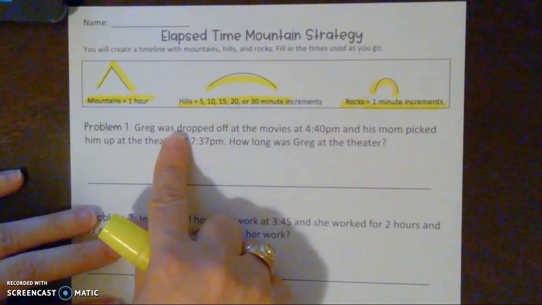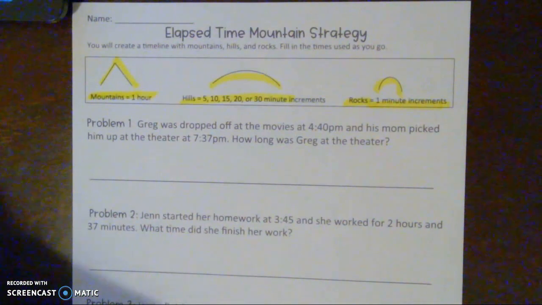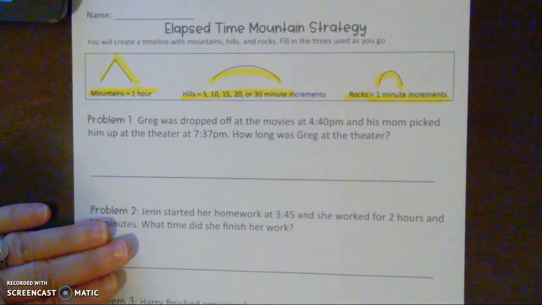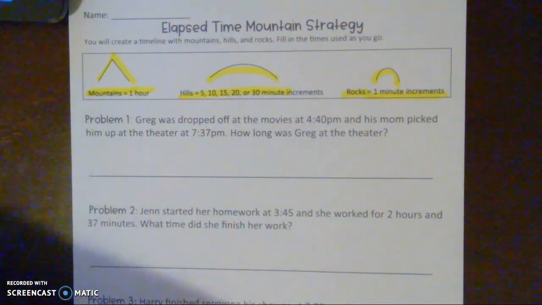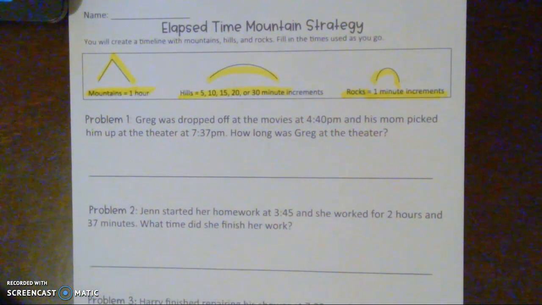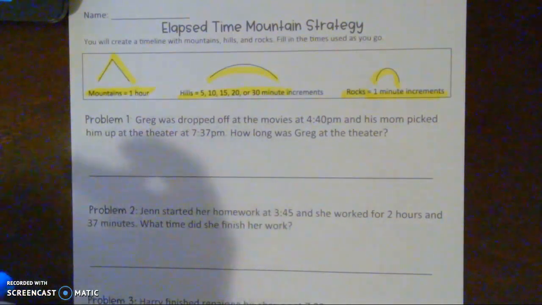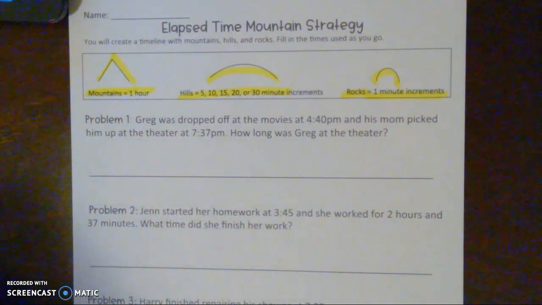So let's start with the first problem. It says, Greg was dropped off at the movies at 4:40 p.m. and his mom picked him up at the theater at 7:37 p.m. How long was Greg at the theater? Well, first we need to circle and underline important information, figure out what we know.